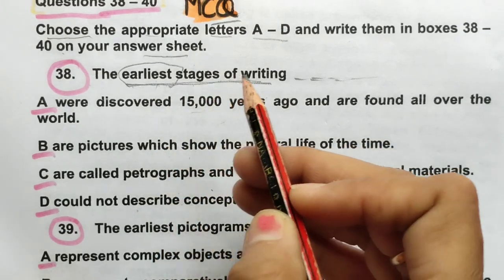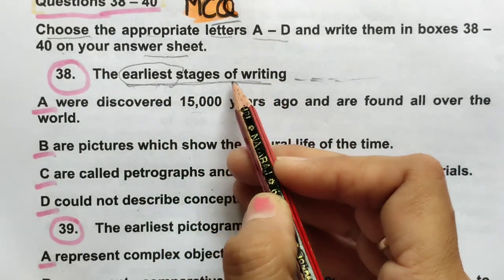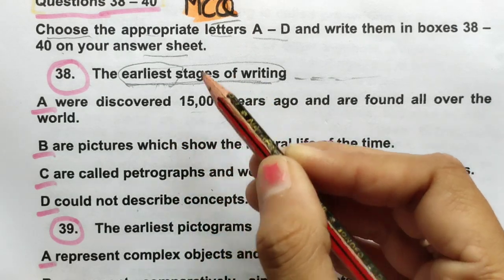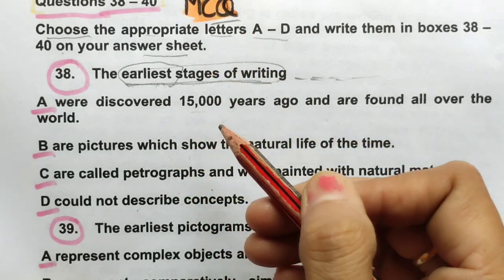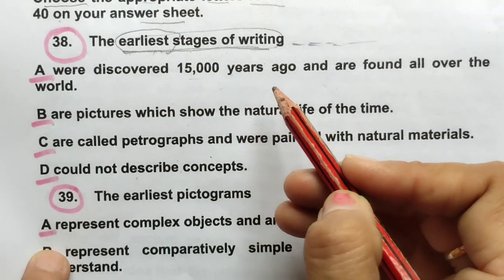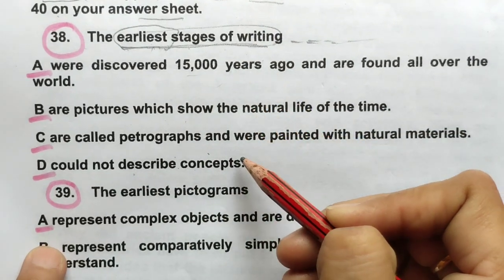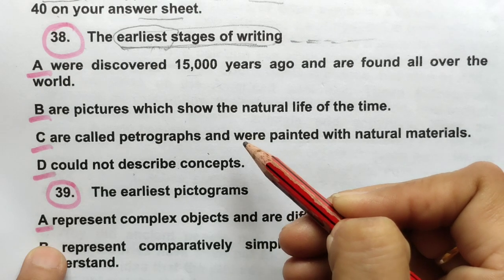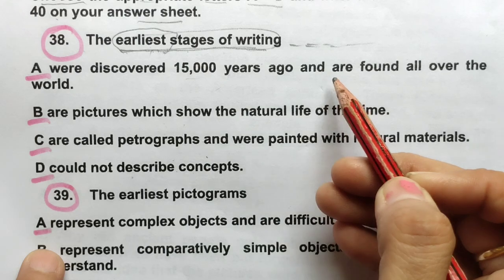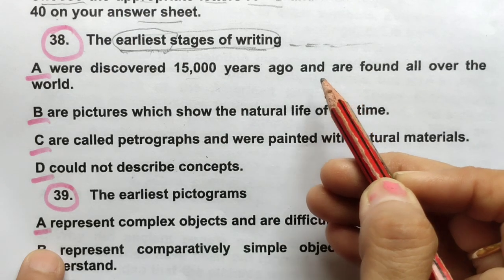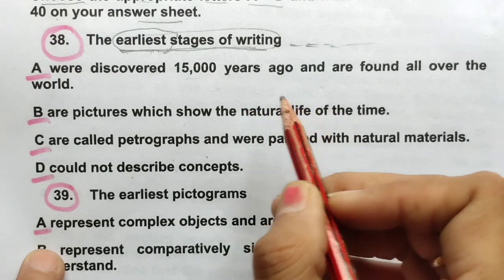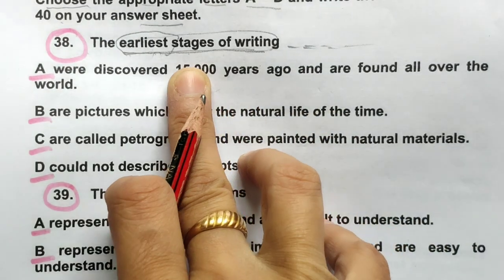Now, earliest stages of writing. After getting the location of these words, we will read some sentences above and some sentences below, meaning 2-3 lines above and below. Then we will come back here and try to eliminate 2 or 3 options. Everything will be given in the passage, but some opposite thing will be given in the options, so it will not match. Only the correct answer will match properly. I will show you. So let's go to the first paragraph.